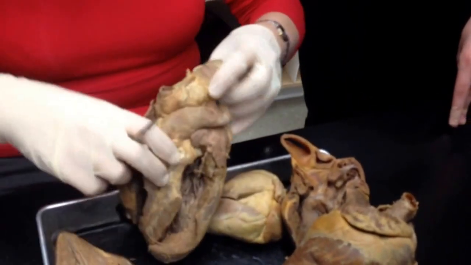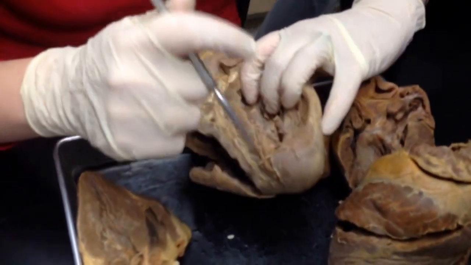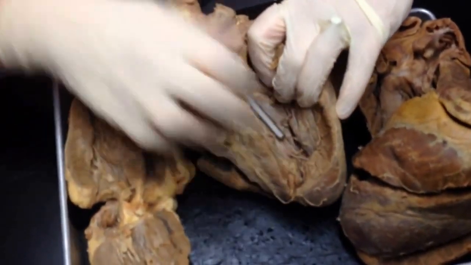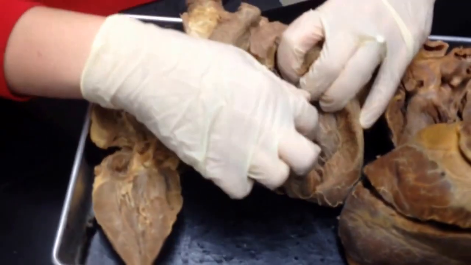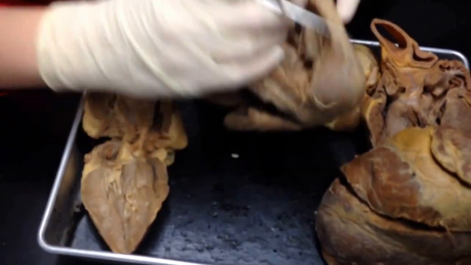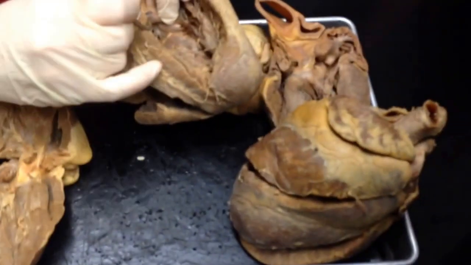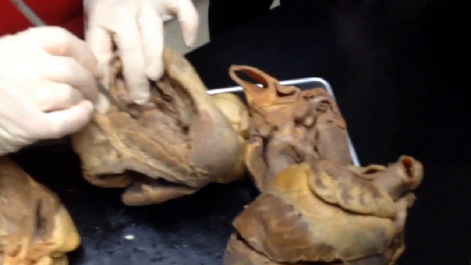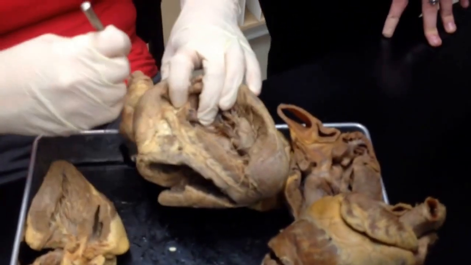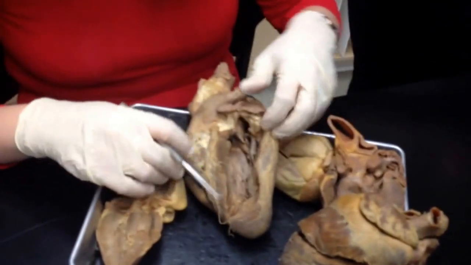Now, here's the aorta. If I pull up on this and out, this is the left ventricle, so the vessel that takes blood out of the left ventricle is the aorta, and there's my pointer, it's coming out. Therefore that means there is a semilunar valve right in here, and I'm pulling on it, so that's one of the cusps there. That's the aortic semilunar valve at the base of the aorta.